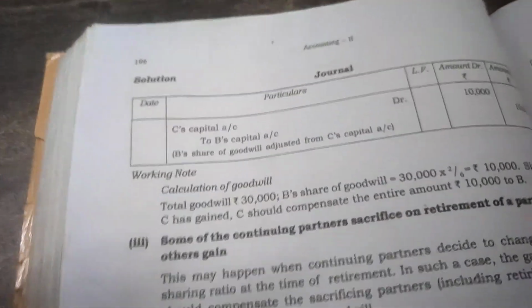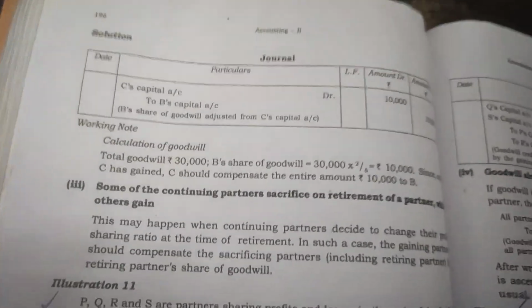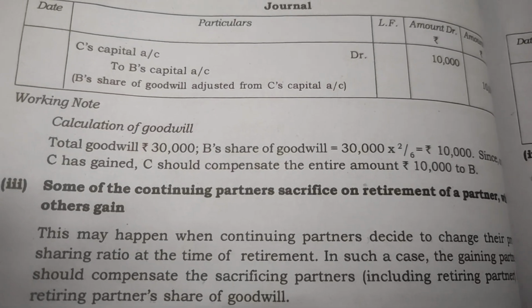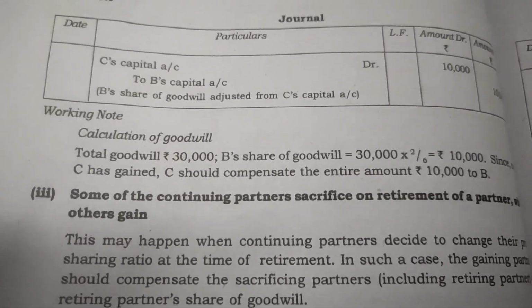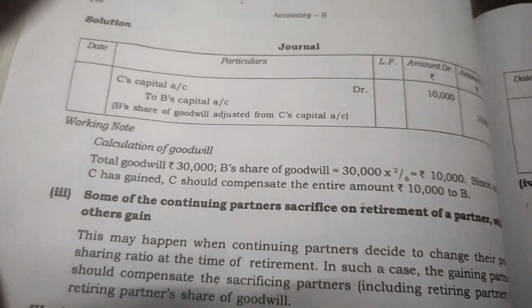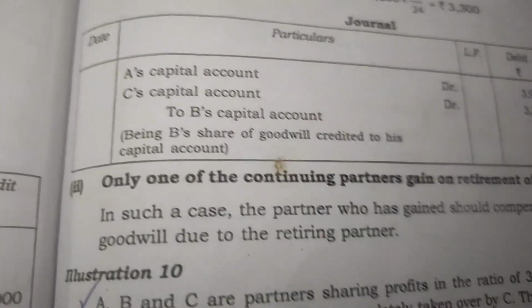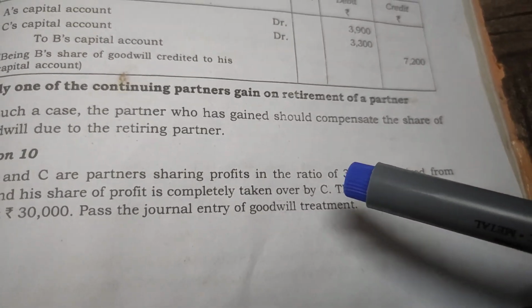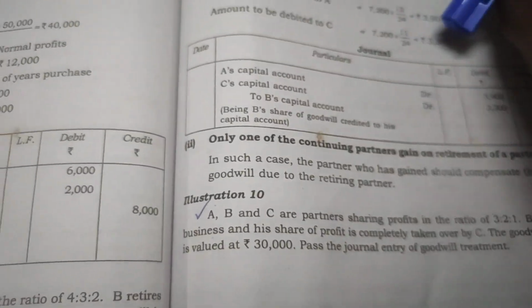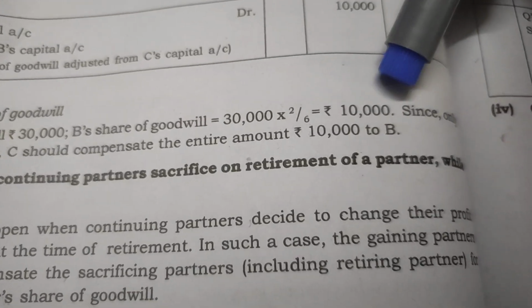So we have to first write a working note for calculation of goodwill. Under the heading calculation of goodwill, total goodwill given in the question is 30,000. B's share of goodwill will be 30,000 into B's share, which is 2 by 6, the total of shares. So 30,000 into 2 by 6 will be 10,000.